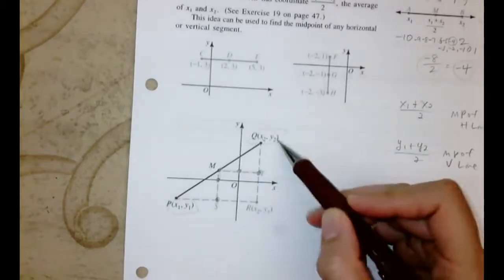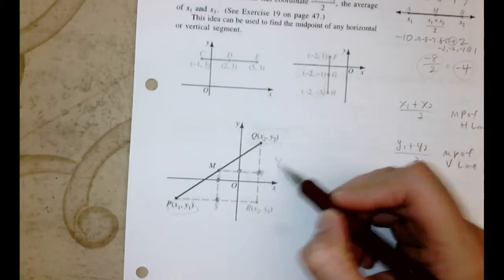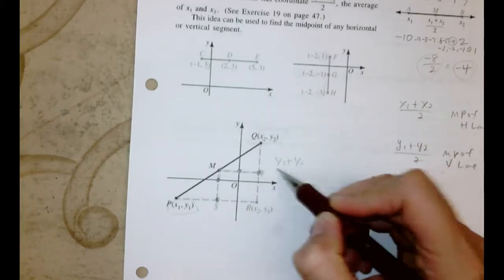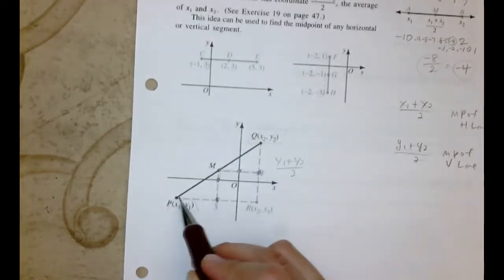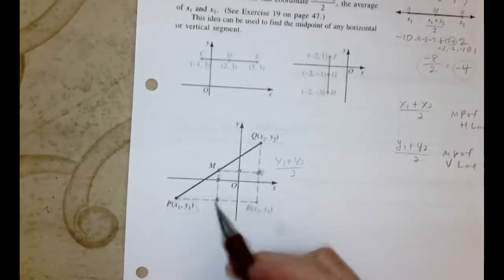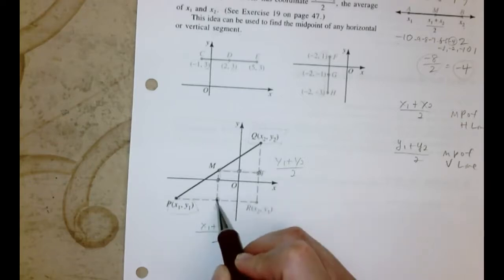The x doesn't change, y is changing, you take the average of the y, right? So y1 plus y2 divided by 2 will give you this point. And this one, the horizontal line, the average of these two, x1 plus x2 divided by 2 will give you this point, right?